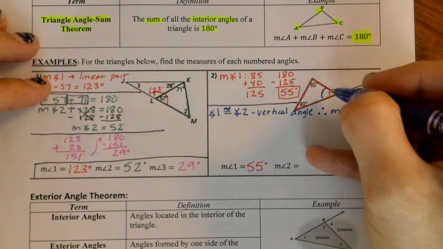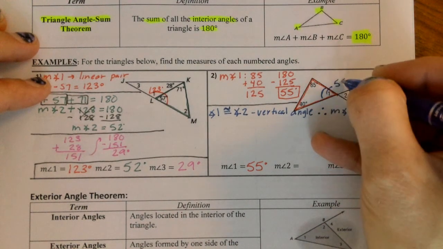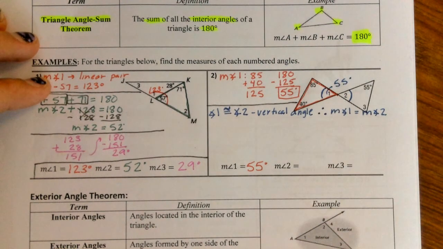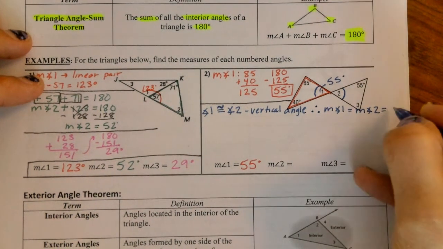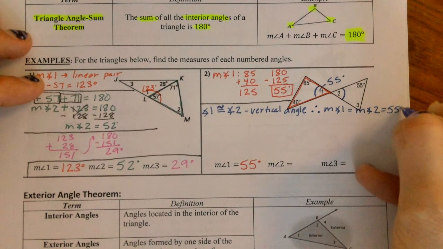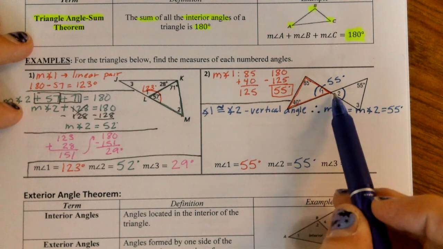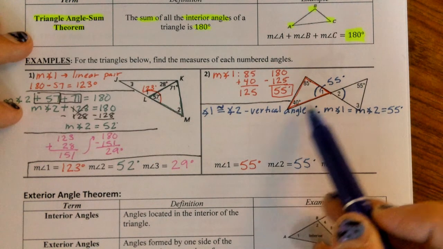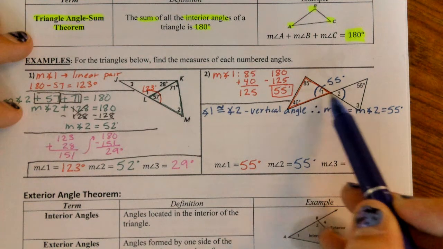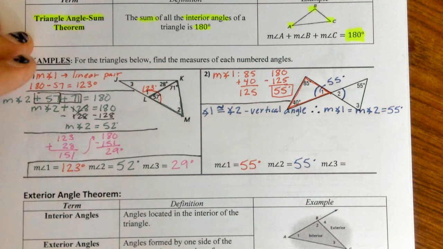So if the measure of angle 1 we found out was 55 degrees, that means the measure of angle 2 is also going to be 55 degrees. You're going to have to be able to see these two triangles connected where you have two lines crisscrossing and we have two angles here, vertical angles. They will be congruent.